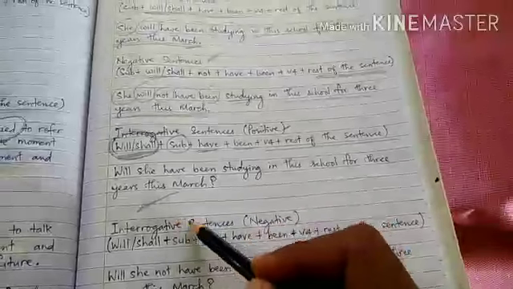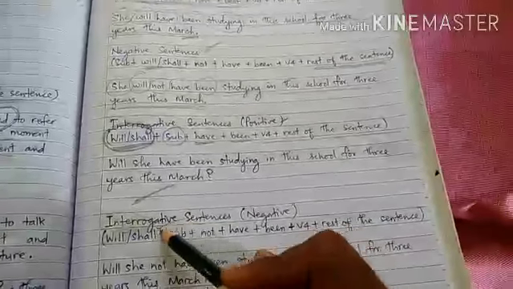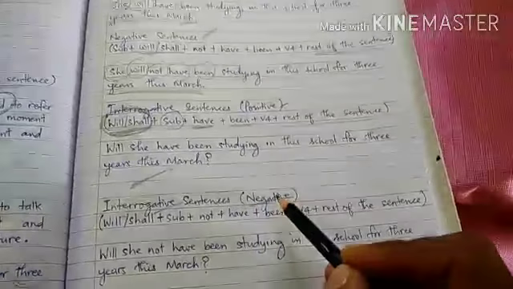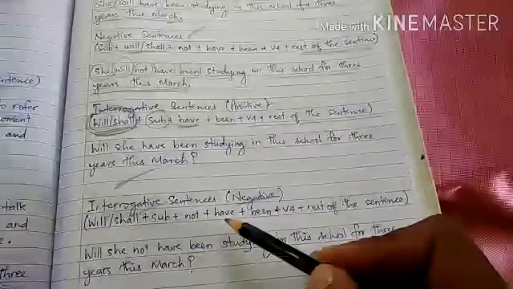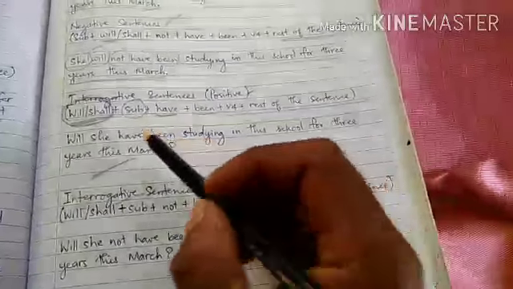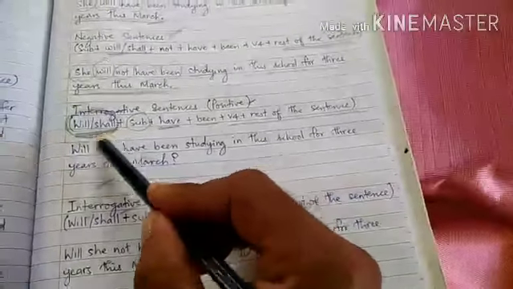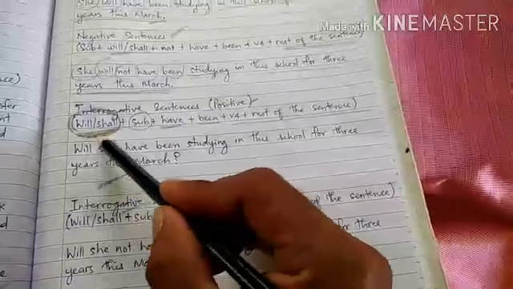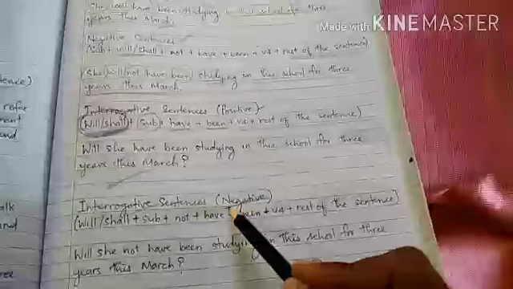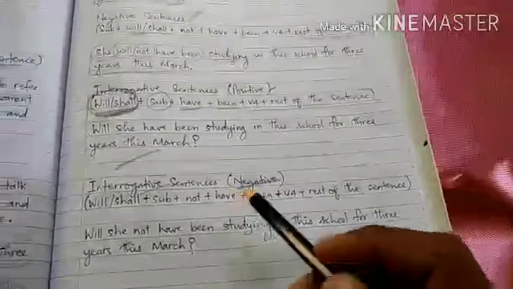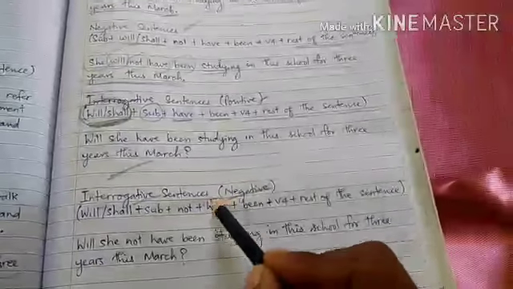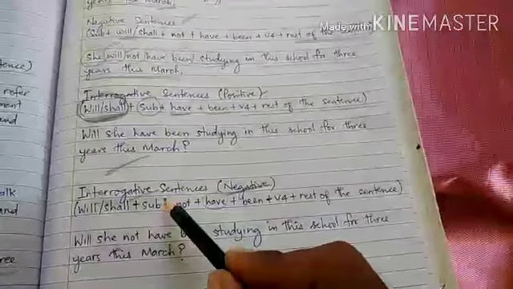Now come to the structure of interrogative sentences, but in negative form. Negative form means sentences having no or not. So the structure of negative interrogative sentences in the future perfect continuous tense will be the same as in the positive interrogative sentences. But we have to understand that negative sentences mean sentences having no or not. So here we will put not after the subject and before the verb have. Okay, see here.